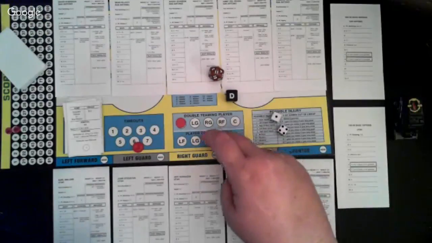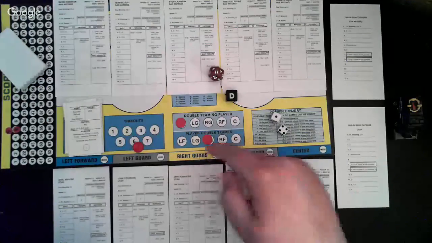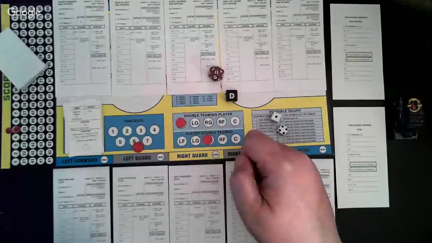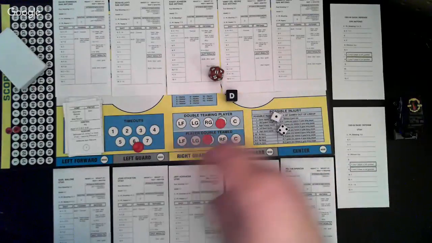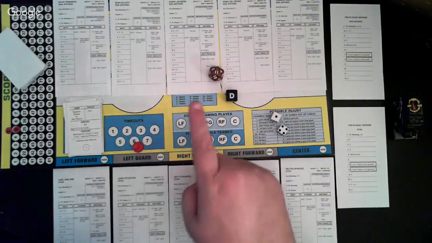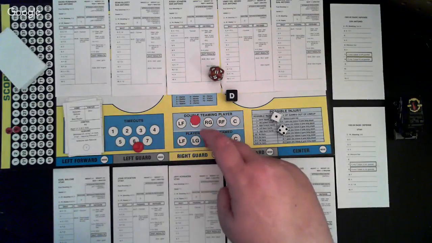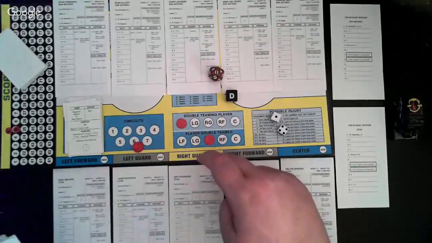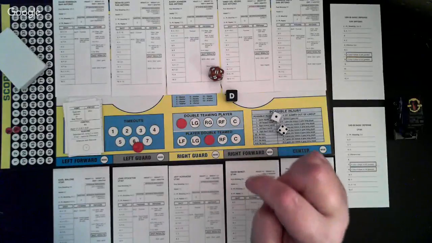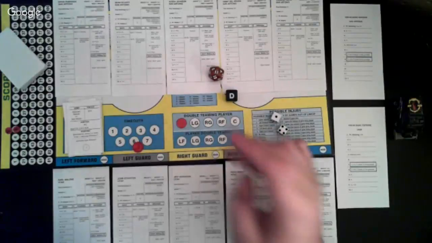If we were double teaming, say, Avery Johnson, right guard, only the right forward, David Benoit, or the left guard, John Stockton, could help double team Johnson because they're adjacent from the player being double teamed on the game board. You could not have Karl Malone help because the left forward is not adjacent to the right guard. So you mark who is being double teamed and who is doing the double teaming.